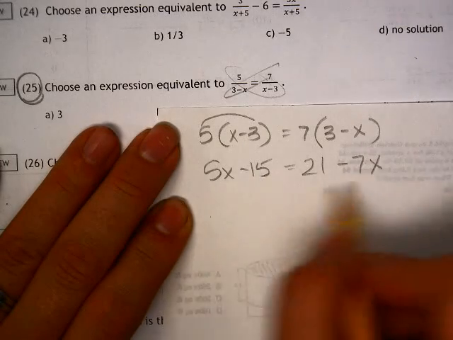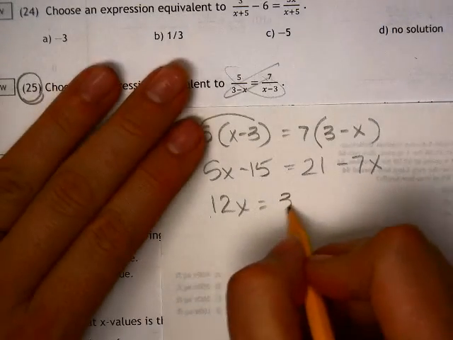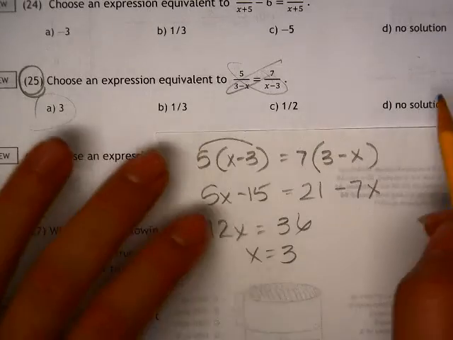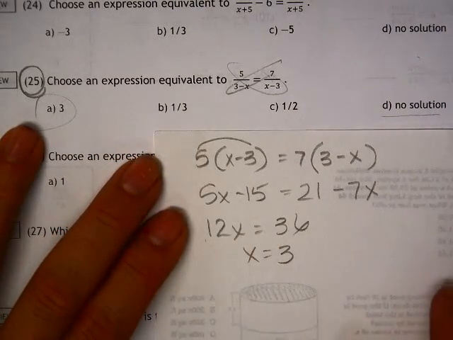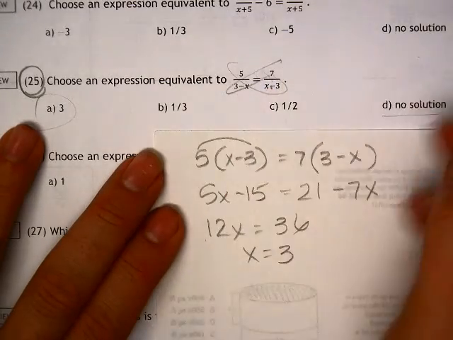I then put the x's over here, and my 15 over there. So then you look and you're like, yay, this is 3. But look, do you see that one of the options is no solution? So just pause for a moment. Plug 3 back in. It only takes a second.